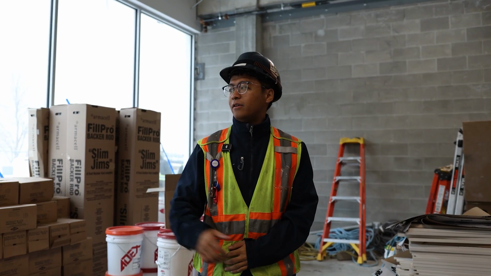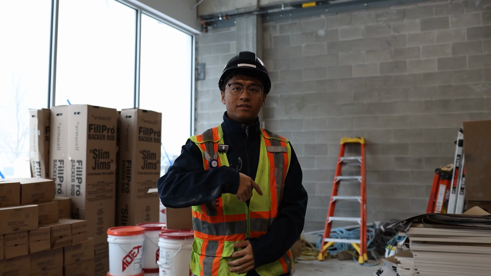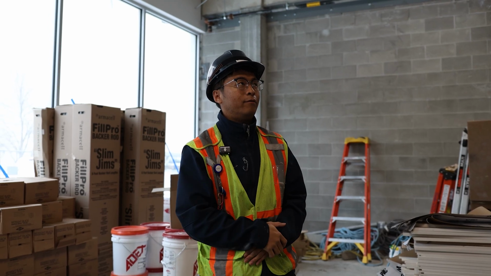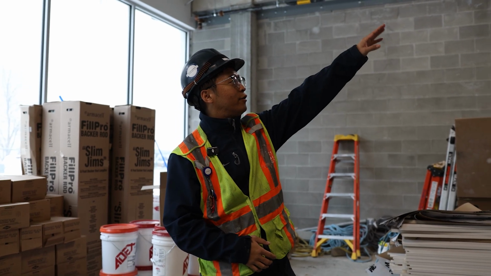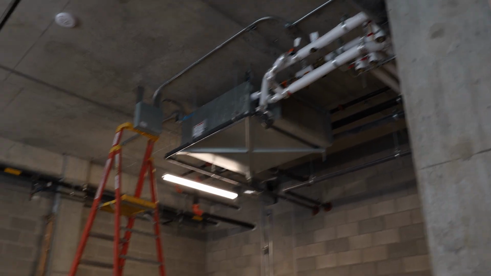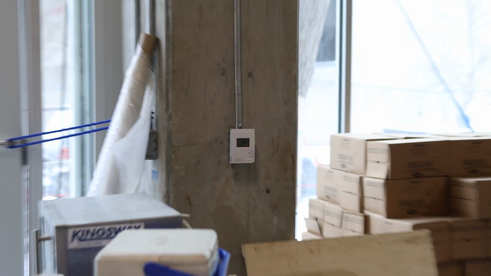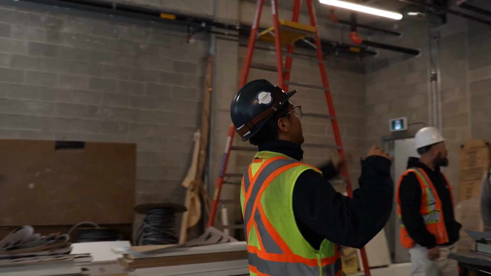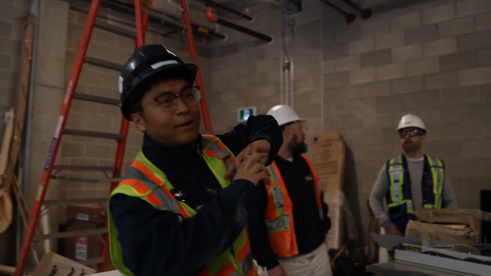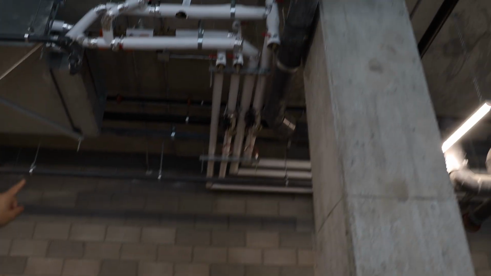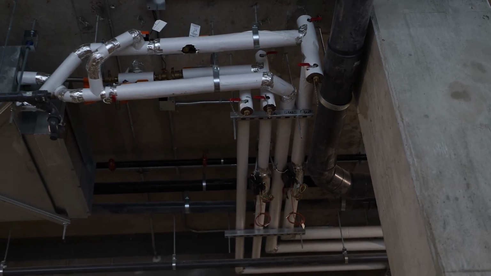Here we are on the first floor, south side of the building, and we've got fan coil unit number 6. The control panel is right here, and this is our thermostat for fan coil unit 6. It's a good time to look at those units because right now it's pretty open. You can see our heating valve and cooling valve.